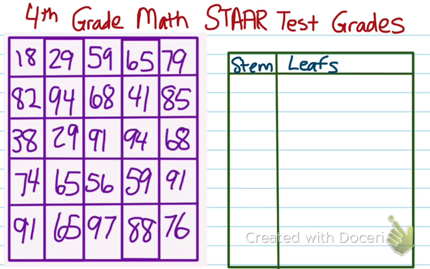I see that my smallest value is 18 and my largest value looks like it's 97. So I need my stems to go 1 through 9 to represent all those tens place values. So my stems are going to be 1, 2, 3, 4, 5, 6, 7, 8, and 9. Awesome. All right, now for each piece of data, I'm going to add the leaf or the ones place from each value onto the correct row with that stem.